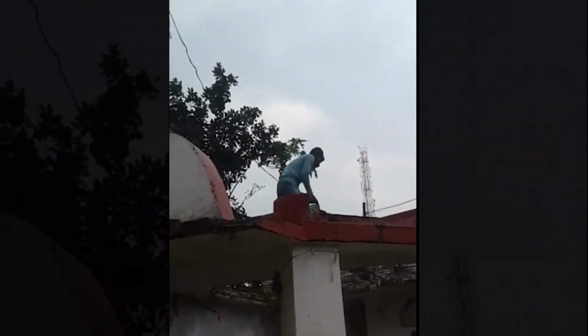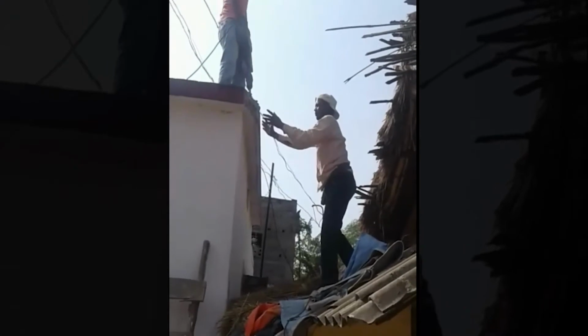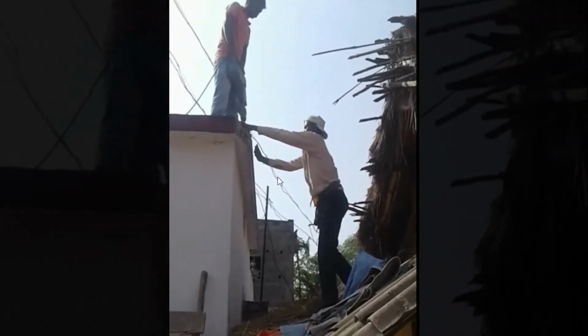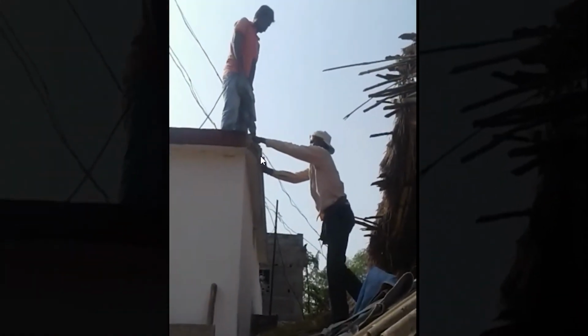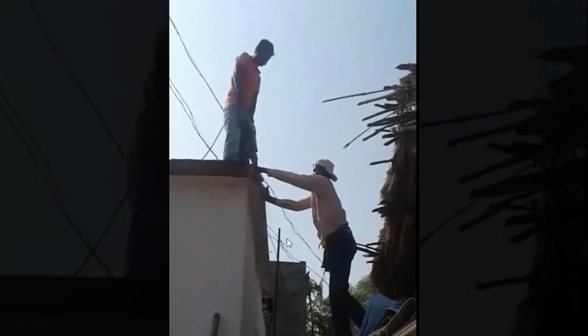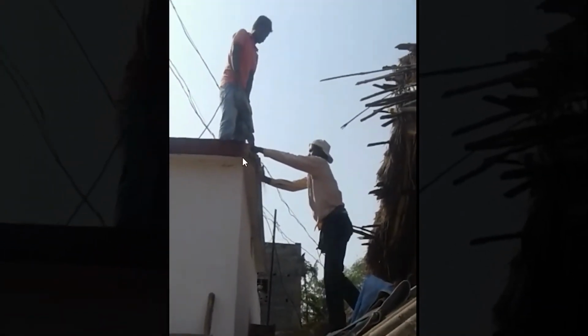For small scale demolition, you can use jackhammers. As you can see, they are using these jackhammers because they don't want to structurally damage it. They want to cut this portion locally. So they are using jackhammers. Here also they are demolishing.